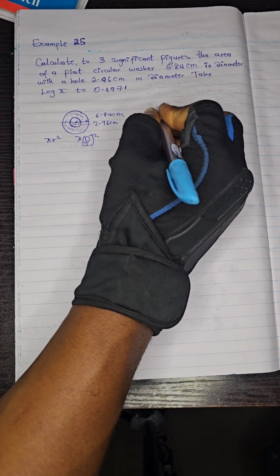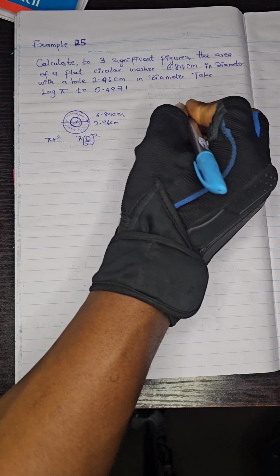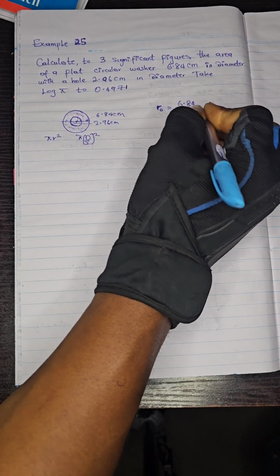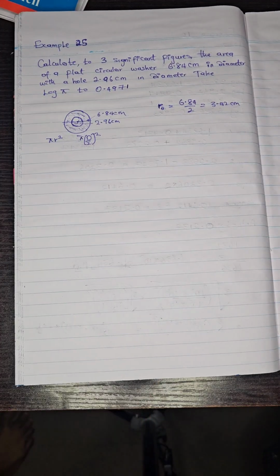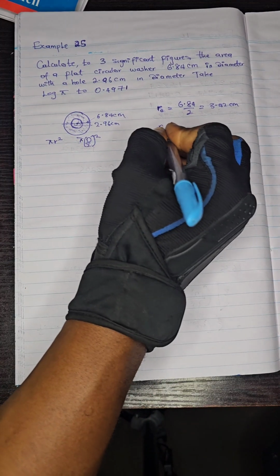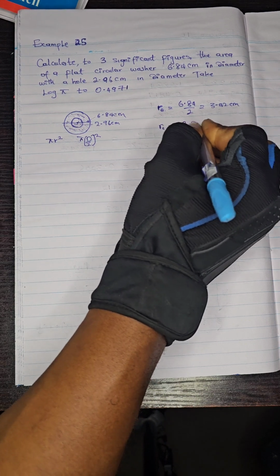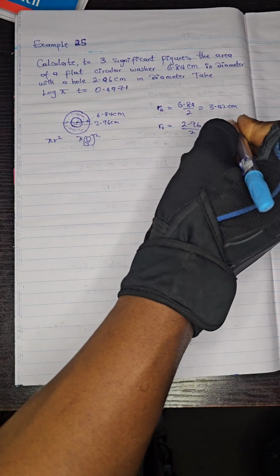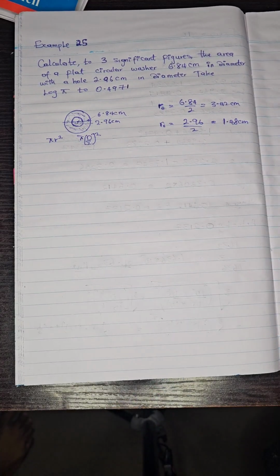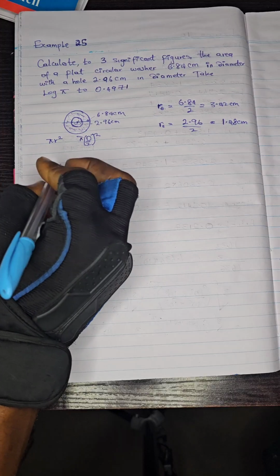The radius of the big circle is 6.84 over 2, which gives 3.42 cm. While the radius of the smaller circle will be 2.96 over 2, which gives 1.48 cm.